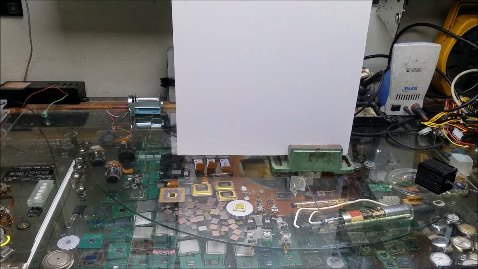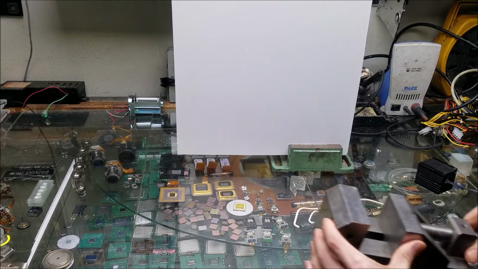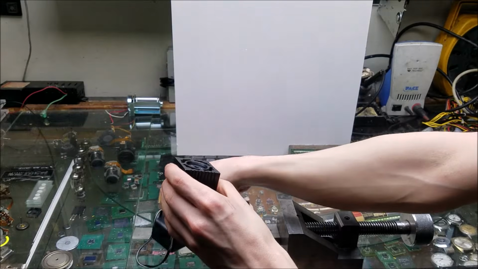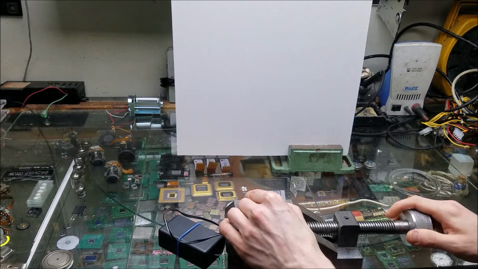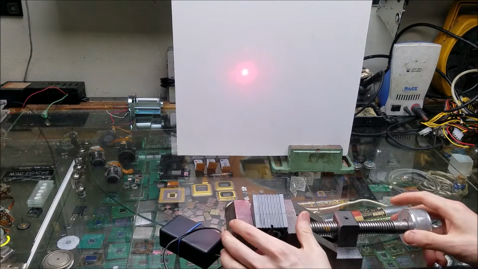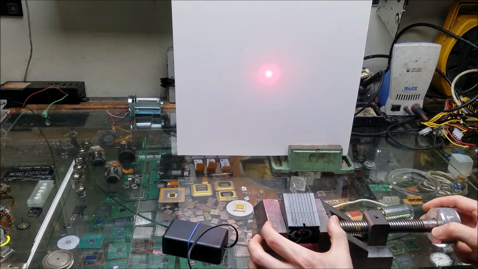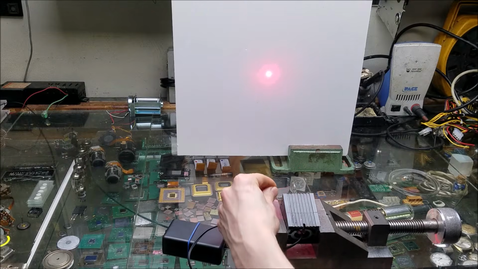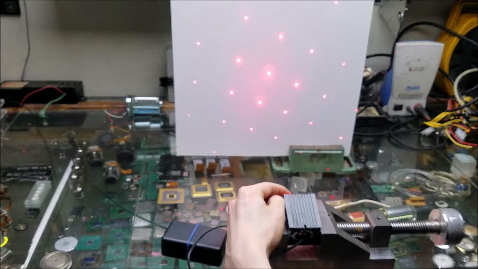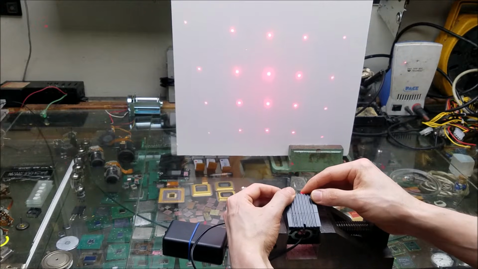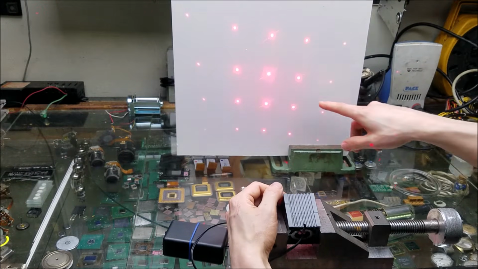The second property is diffraction. For that, I'm going to show you the red laser once again with a diffraction grating. Let's take a look at that. So there's our laser dot, and we'll put the grating in front of it. So this is a 2-axis diffraction grating. Here we have the Y and the X.